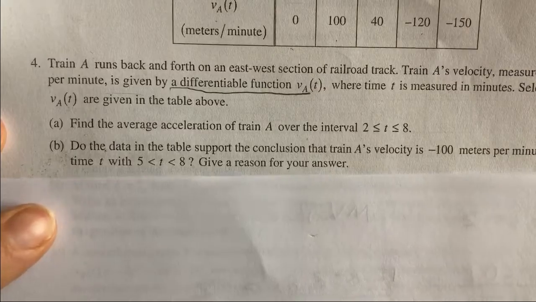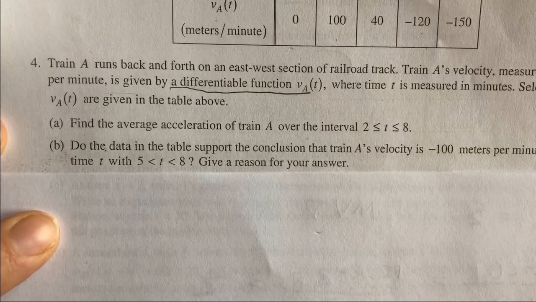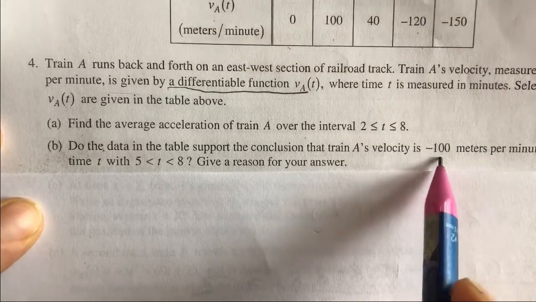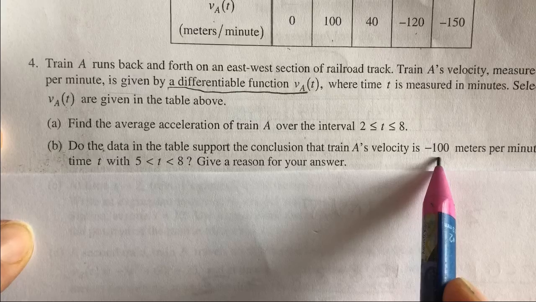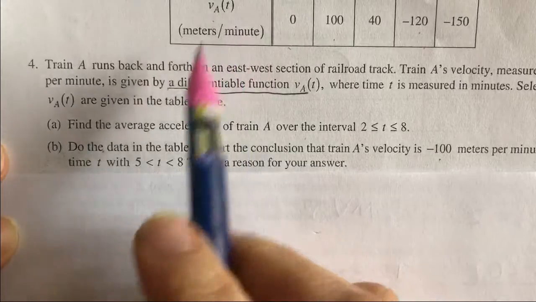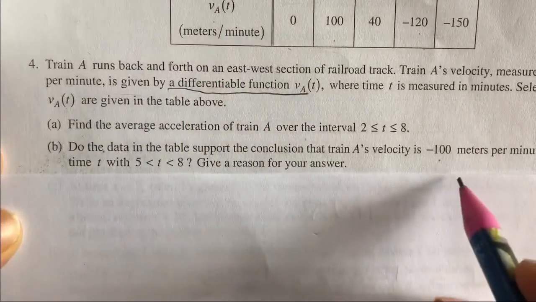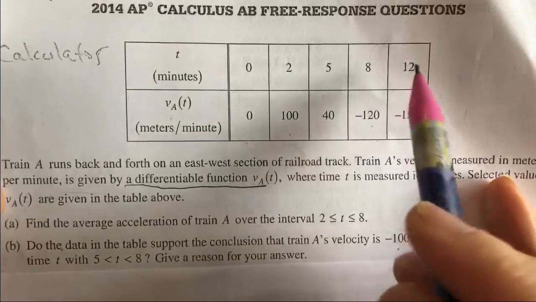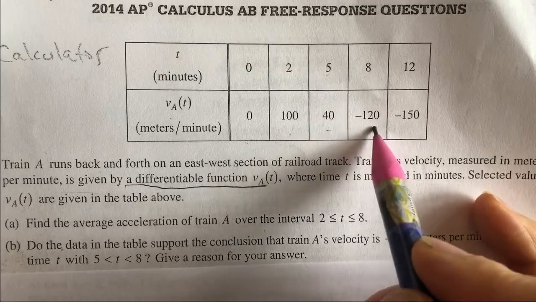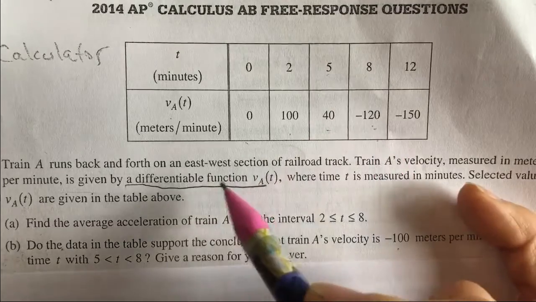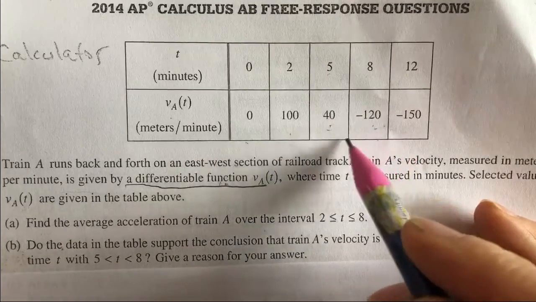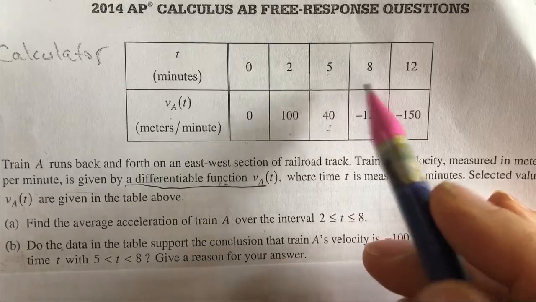Do the data in the table support the conclusion that train A's velocity is negative 100 meters per minute at some time? Sounds weird, right? I guess that's plural and singular. So they want to know, does it make sense that the velocity of the train is negative 100 for some time between 5 and 8? Look at these velocities between 5 and 8. They go from 40 down to negative 120. This function's differentiable. If it's going from 40 to negative 120, doesn't it have to be negative 100 for some time between 5 and 8?